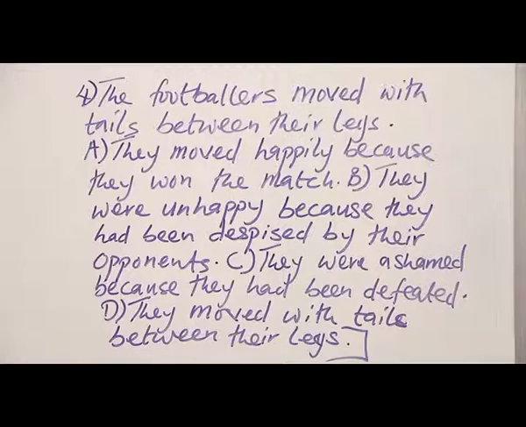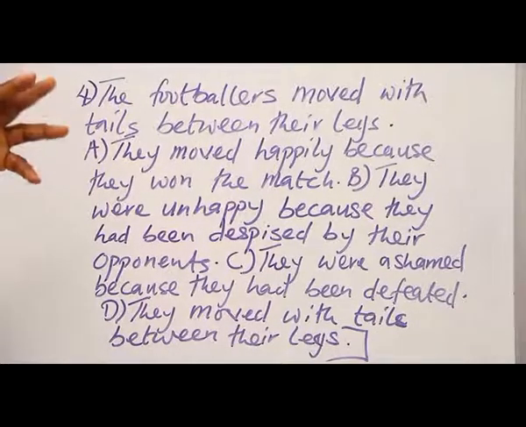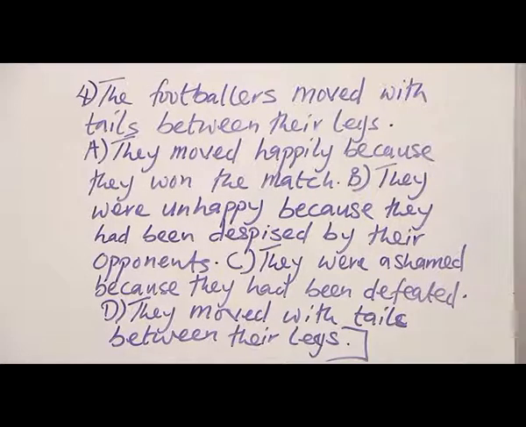Now, with that at the back of our mind, we can also picture the scenario of a dog. When you see a dog and its tail is between its legs, then you know that that dog is either afraid.